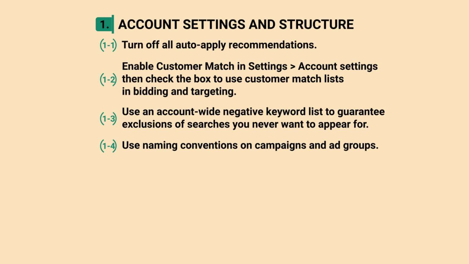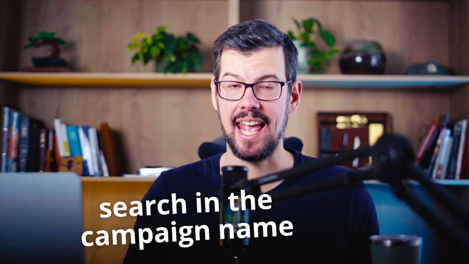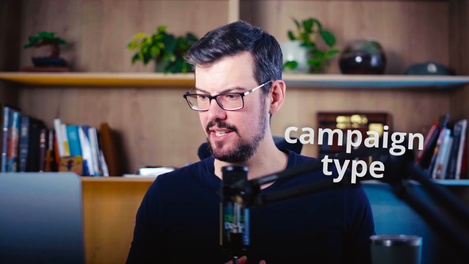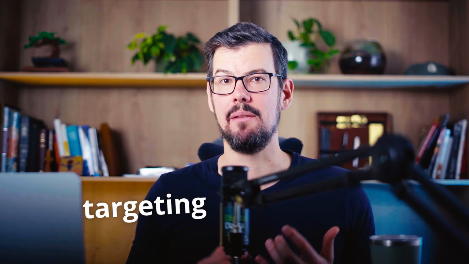Use naming conventions on campaigns and ad groups. Naming conventions speed up decision making. There's many potential formats, but always include the campaign type like display, shopping, or search in the campaign name. Break it down by what's inside. 5 main themes are campaign type, geography, segmentation, targeting, and bidding.